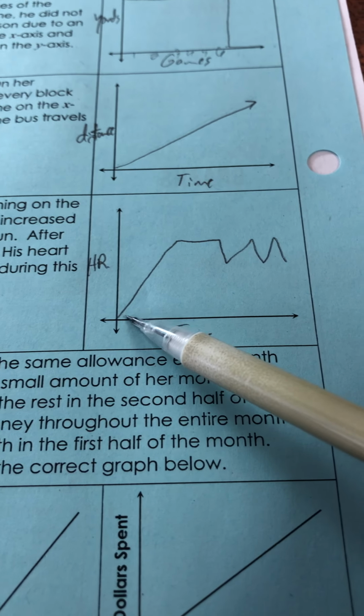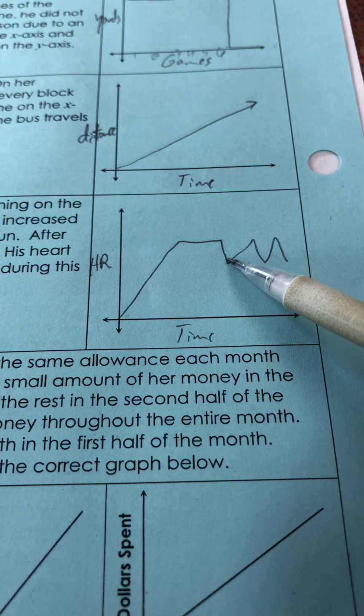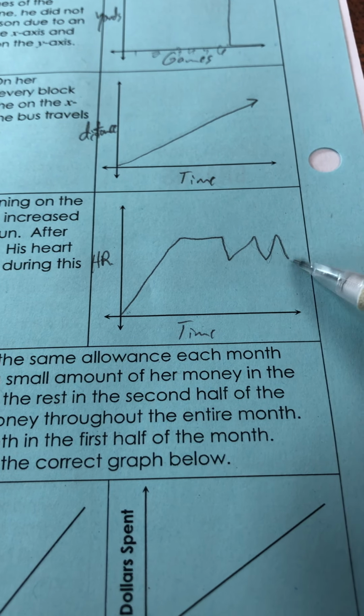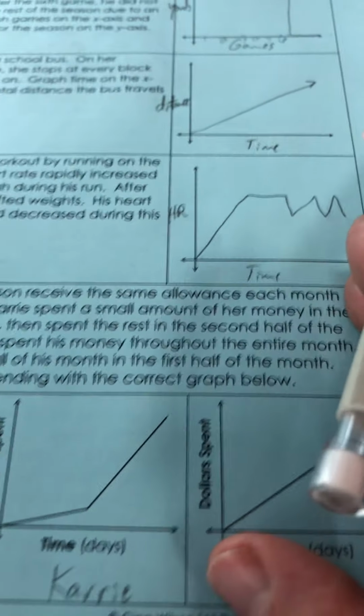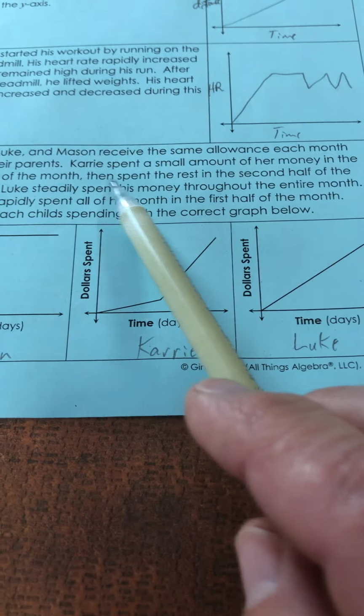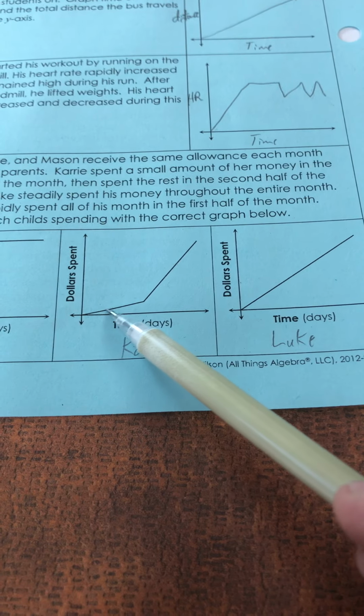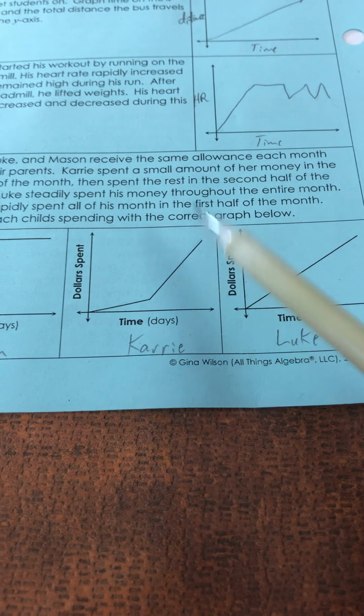Okay, this one, running on a treadmill, heart rate goes up, stops to lift weights, and it goes up and down, up and down, up and down for the rest of the time. And as you read this one about spending money, Carrie spent a small amount of her money the first half of the month and spent the rest in the second half of the month. So a little bit and then the rest.